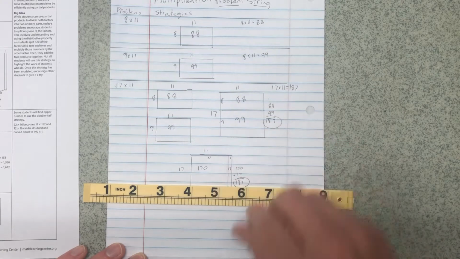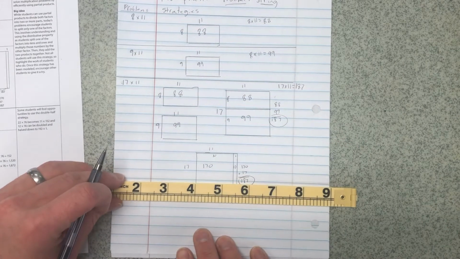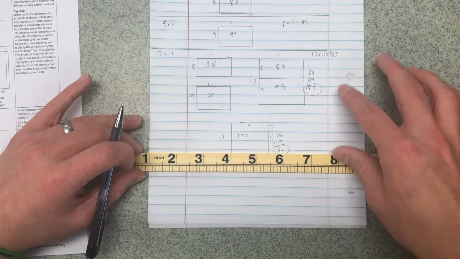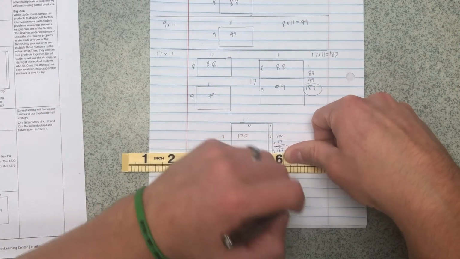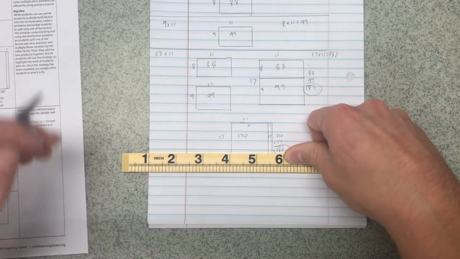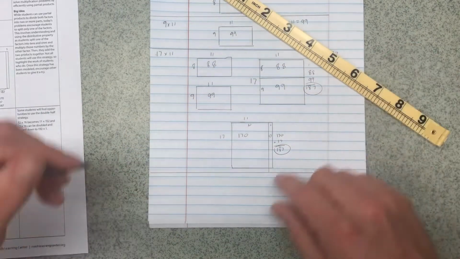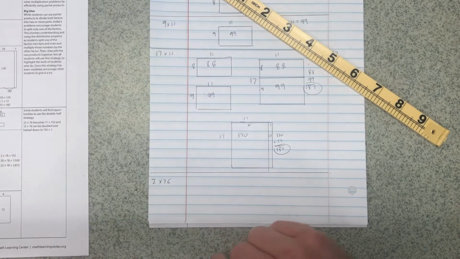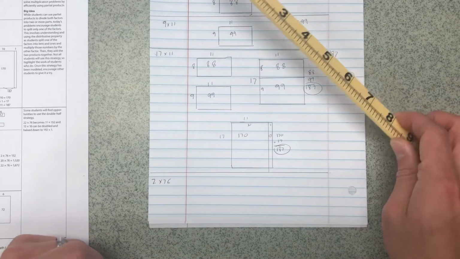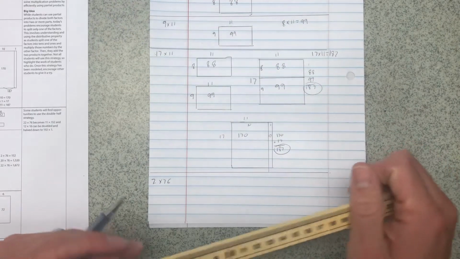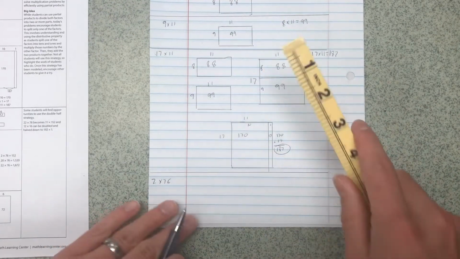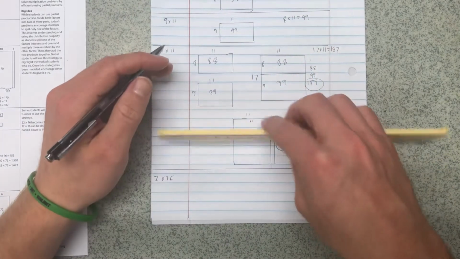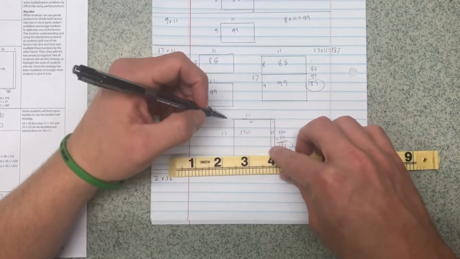Let's do one more. This time let's do 2 times 76. All right. So 2 times 76 might be difficult to do straight in our head. So let's use this strategy that we just talked about and make it a little smaller.